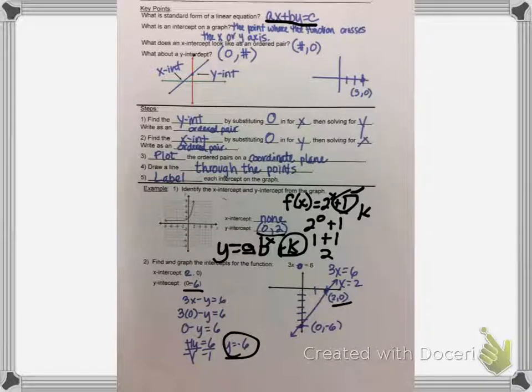What does the x-intercept look like in an ordered pair? Well, you've got a number and 0 for your y. Whenever you're finding your x-intercept, your y value is 0. And same thing for your y: your x value is 0, and that'll give you your y-intercept. Just like right here, it crosses my x-axis, my x-intercept. It crosses the y-axis, my y-intercept.